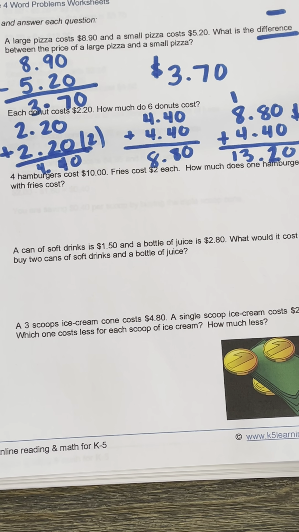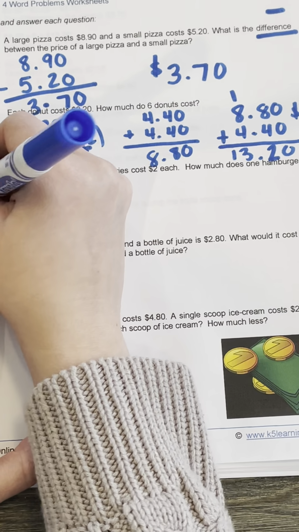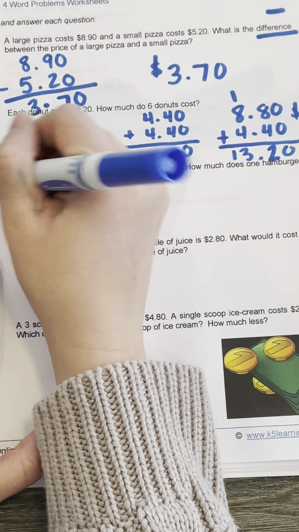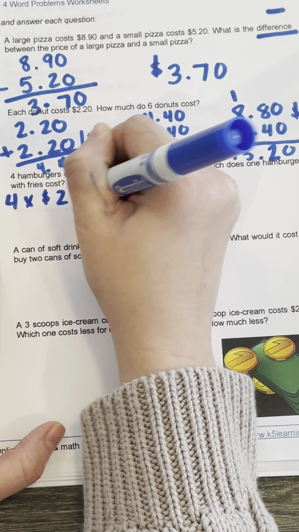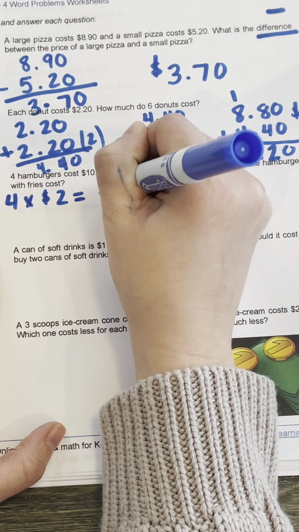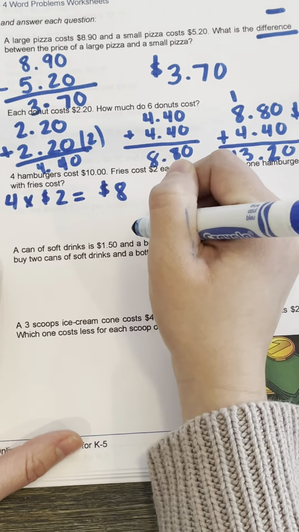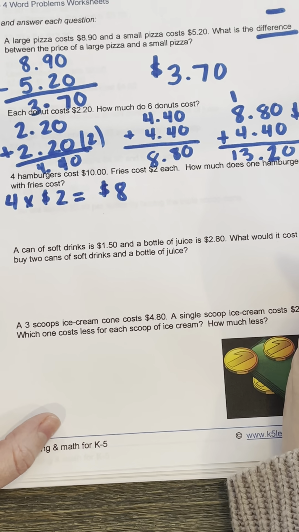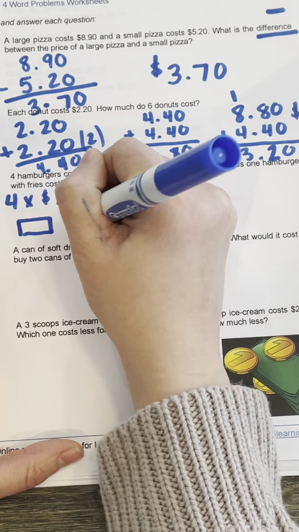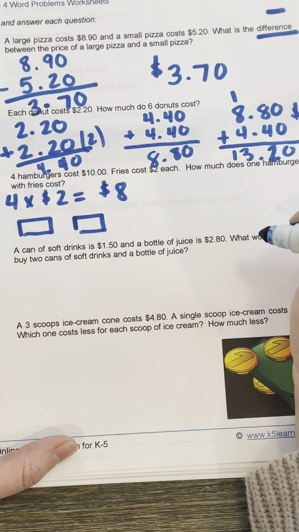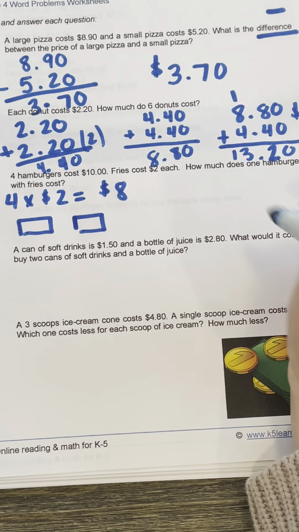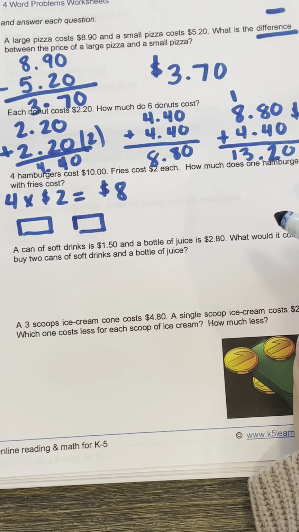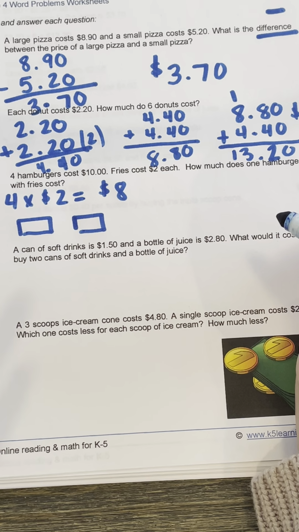So in this case, I'm going to say that 4 times $2 is $8, and I have $2 left over. So I have to think now. I have $2, and I need to think, how can I split this evenly with 4? Well, how many coins can I make that would be 4?